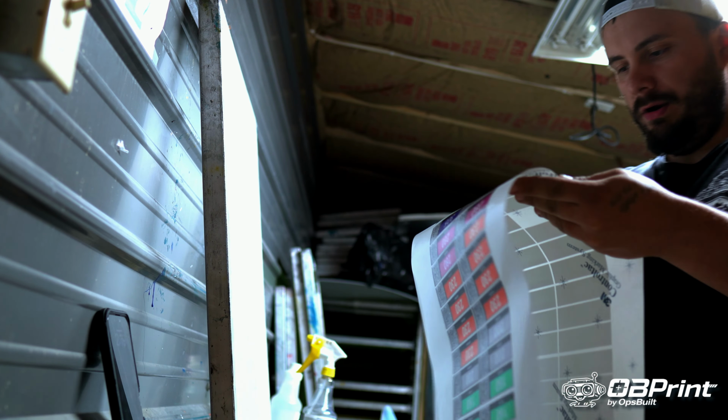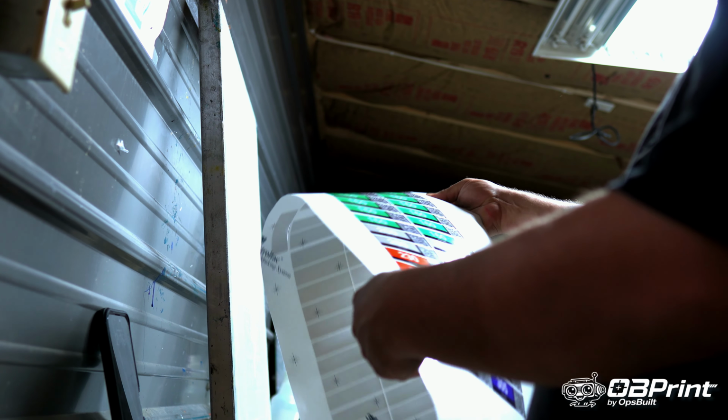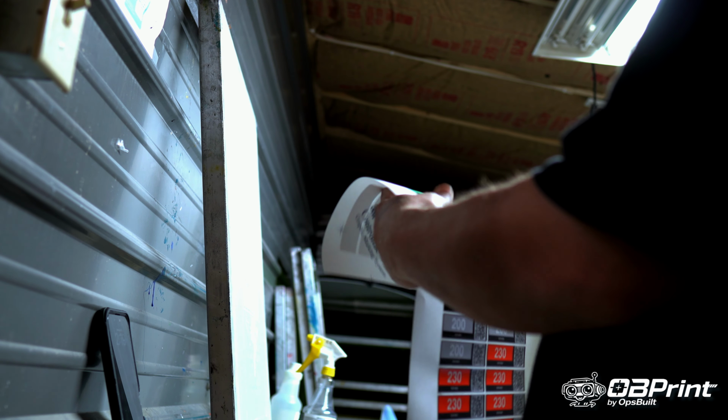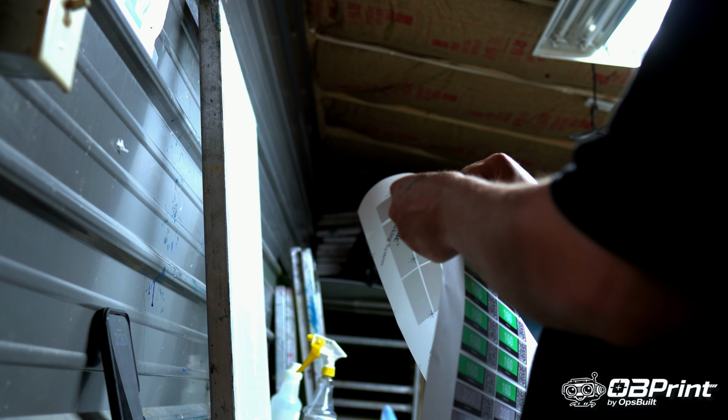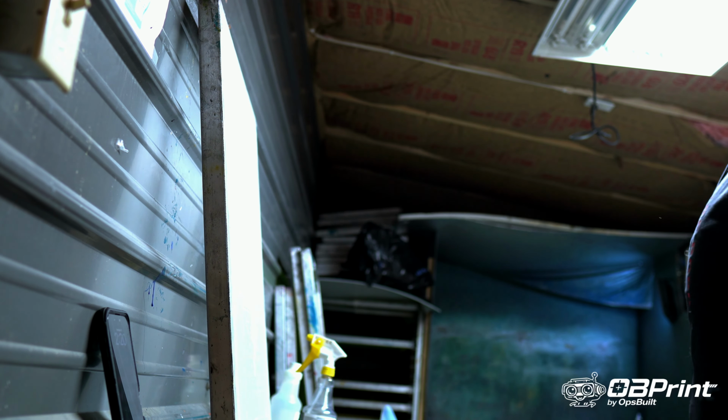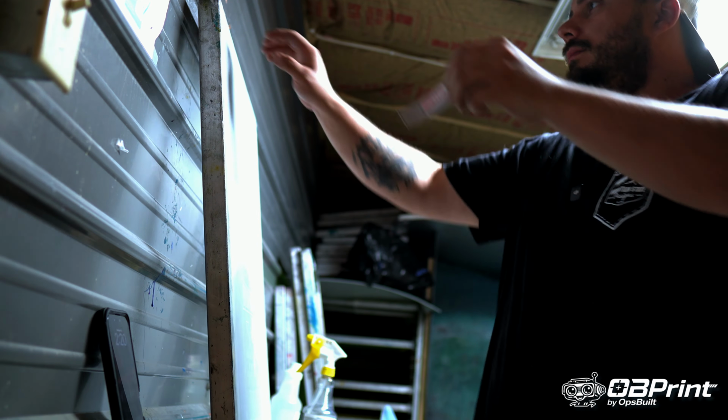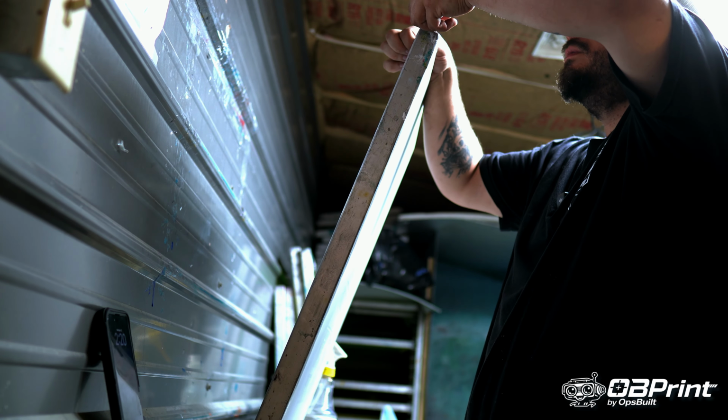So we're going to come over here and find it. So it was 5. That one right there. That decal one.